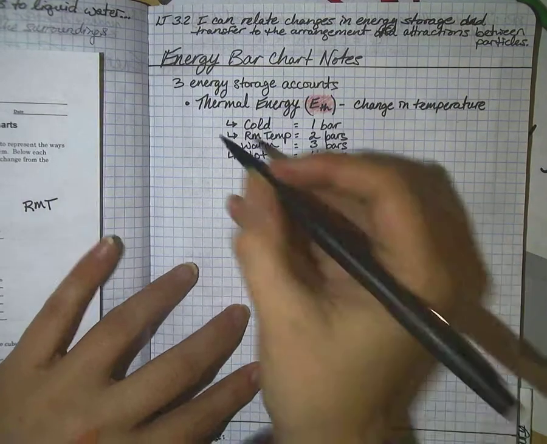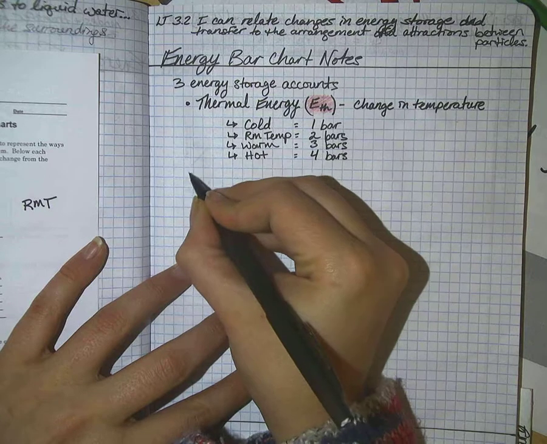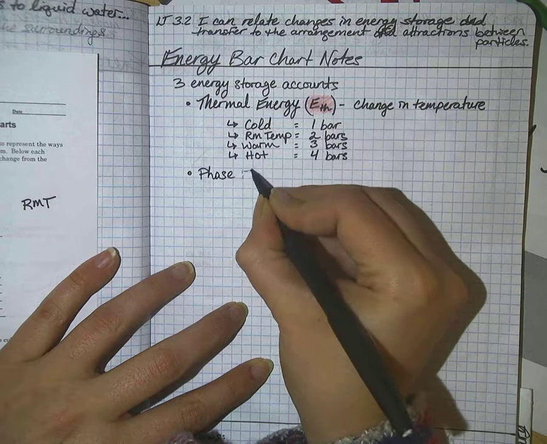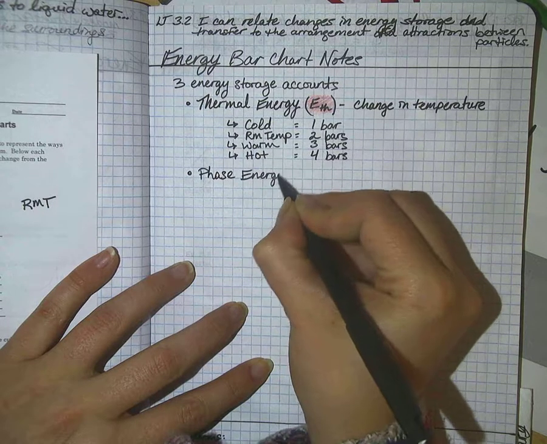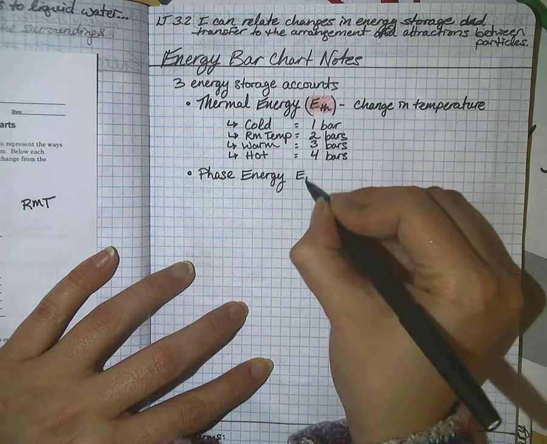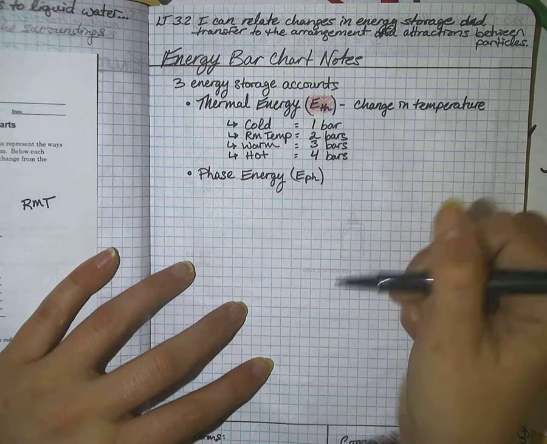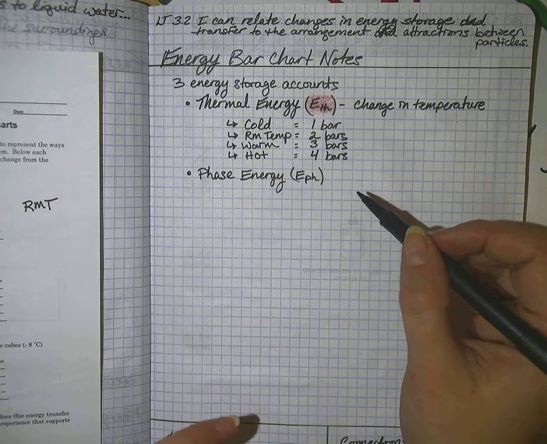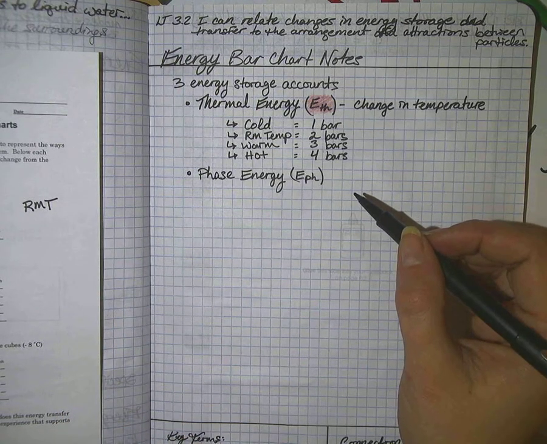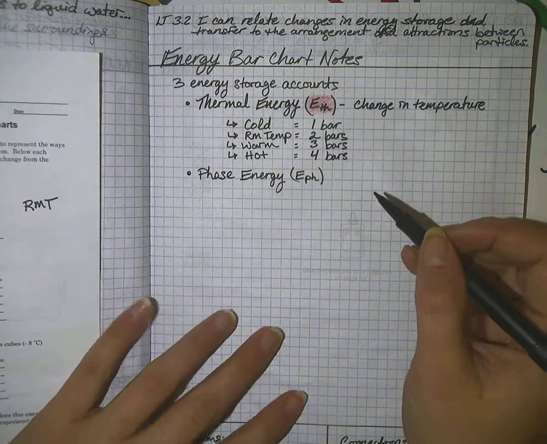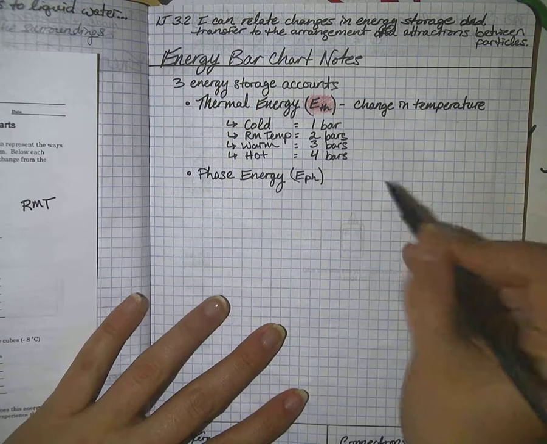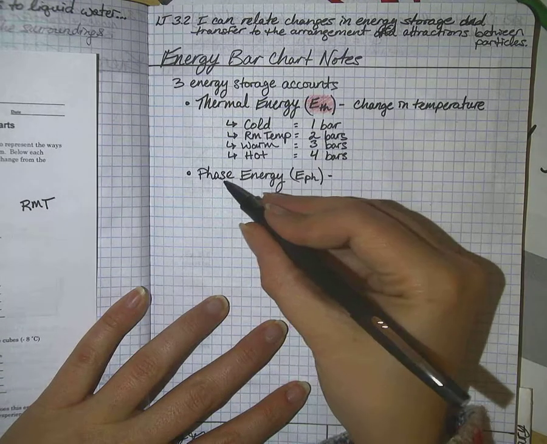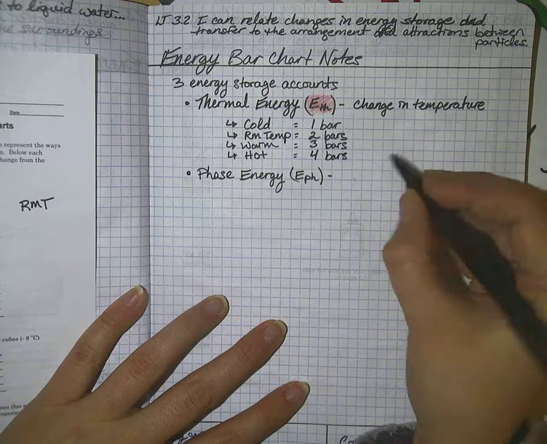Okay, so the next account is called phase energy. In other words, EPH, which we also talked about the other day. And this isn't a change in temperature, so this is like that point in the heating curve graph when we were watching the water, and it flatlined, or it was consistent in temperature, but something else was happening during that time, and it was a change in phase, or a change in the state of matter.